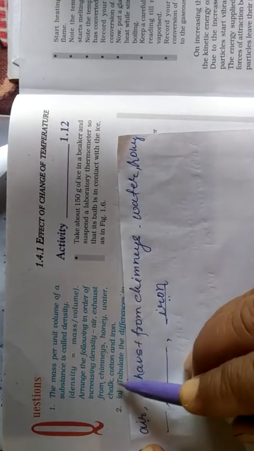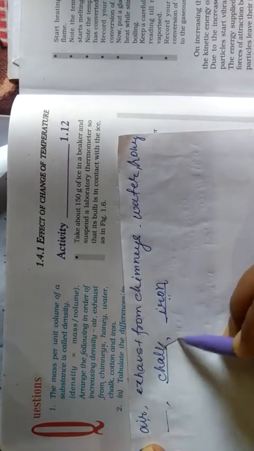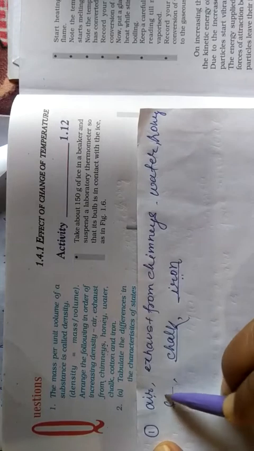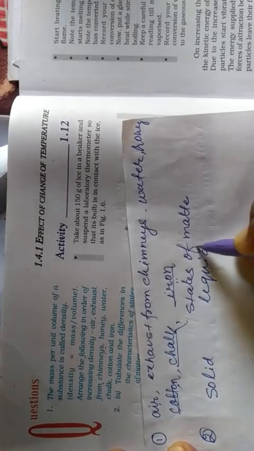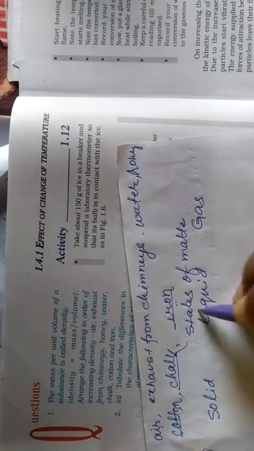Naturally, chalk will be there, and before that cotton will be there. So in such a way, little children, you will have to do this. The second question states: tabulate the difference in the characteristics of the states of matter. How can we tabulate it? We have to write states of matter, and here solid state, liquid state and gaseous state of matter, and we have to distinguish like this, point wise.